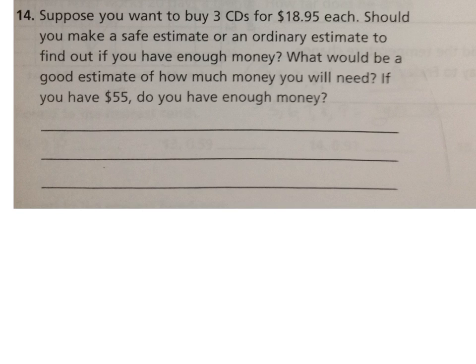For number 4, it's asking, suppose you want to buy 3 CDs for $18.95 each. Should you make a safe estimate or an ordinary estimate to find out if you have enough money? What would be a good estimate of how much money you will need? If you have $55, you have enough money. In this case, of course, we want to make a safe estimate because you don't want to go up to the cash register and not have enough money.